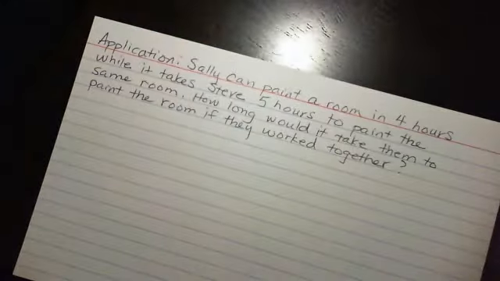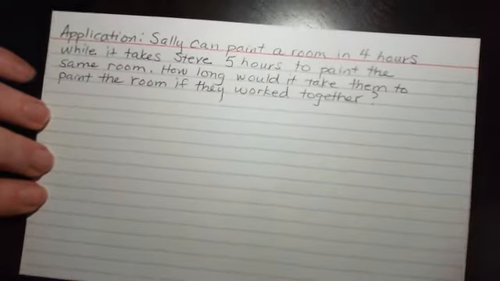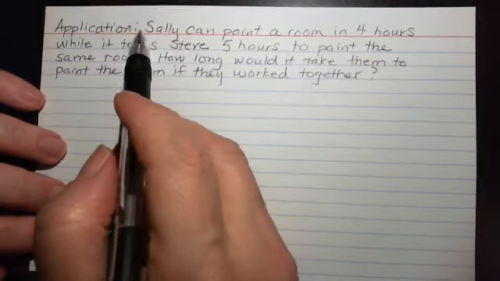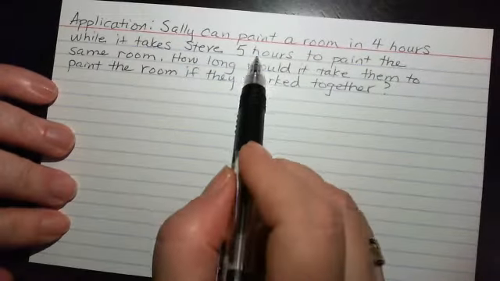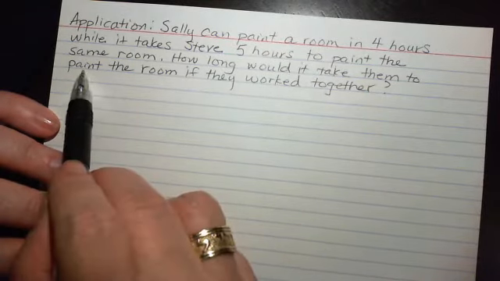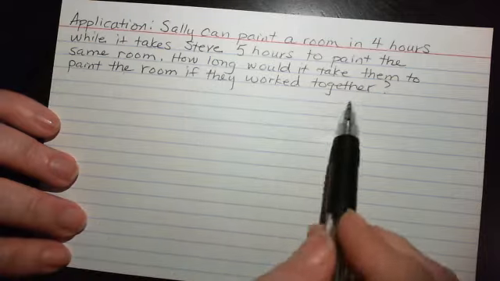All right, let's look at this application problem. Sally can paint a room in 4 hours while it takes Steve 5 hours to paint the same room. How long would it take them together to paint the room if they worked together?